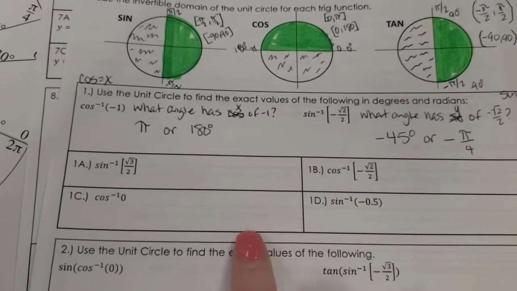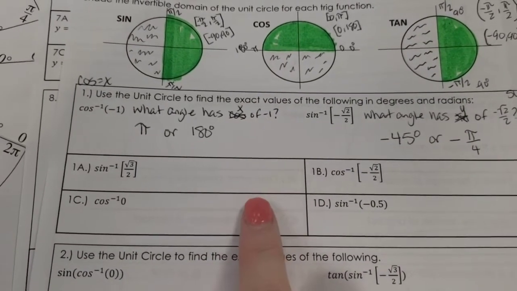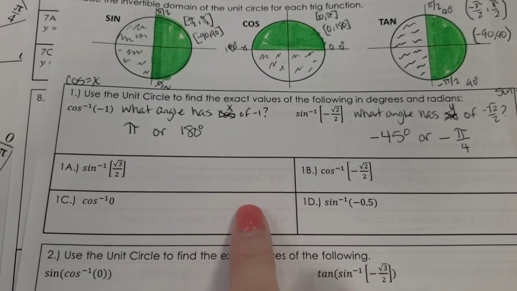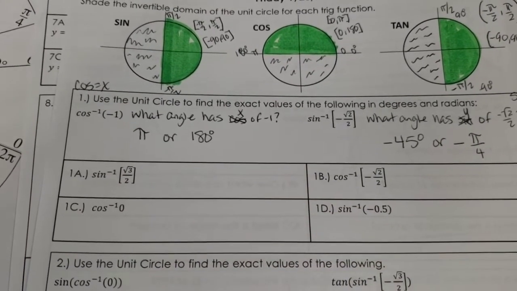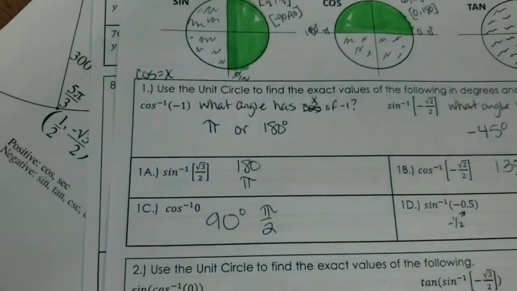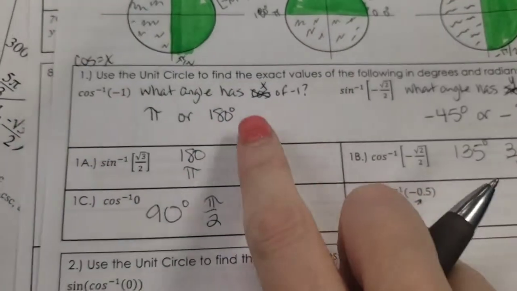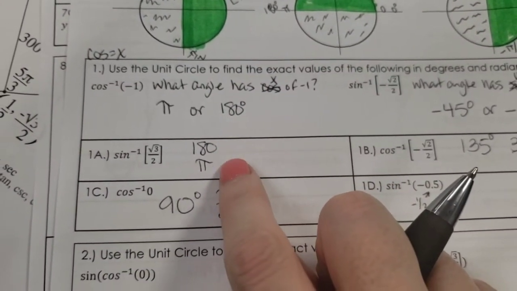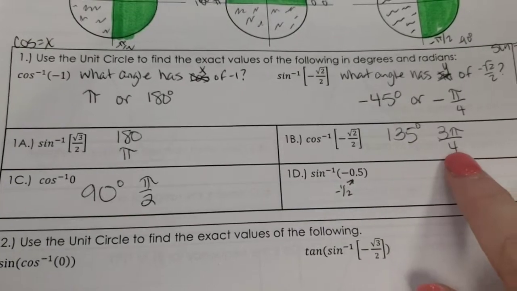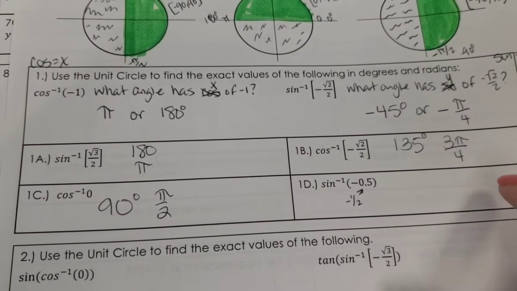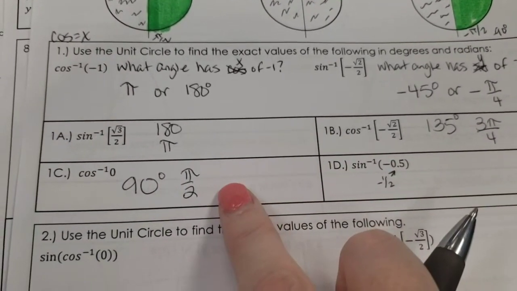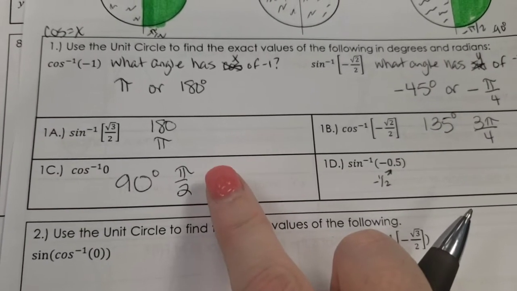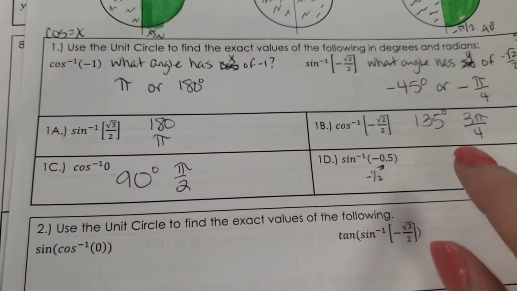All right, so now go ahead and pause and then make an attempt to work out these 4 questions, and then we'll come back. All right, so for 1A, you should have gotten 180 or pi. For 1B, 135 or 3 pi over 4. 1C, 90 degrees or pi over 2.